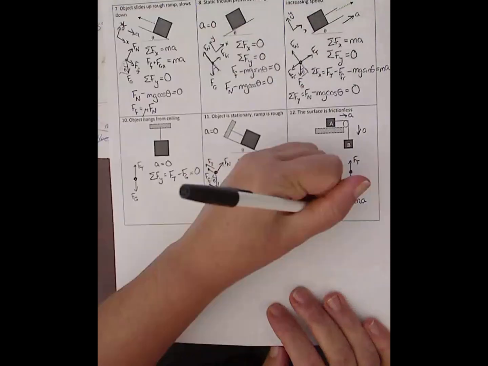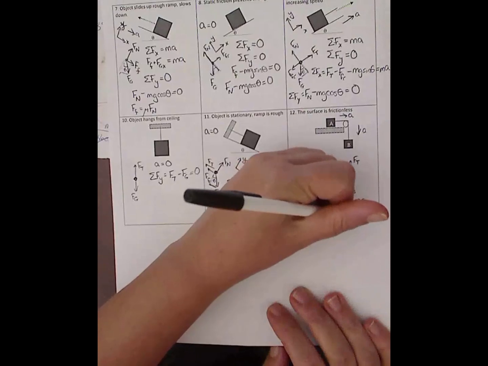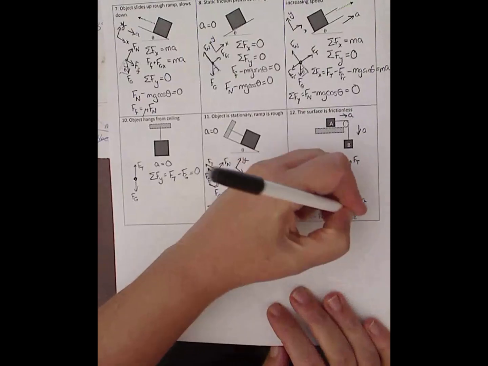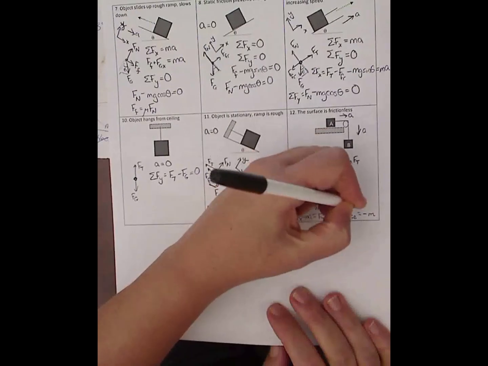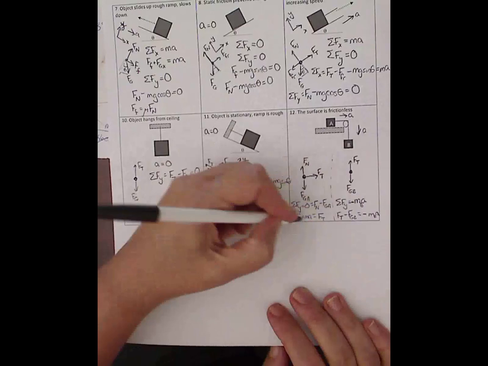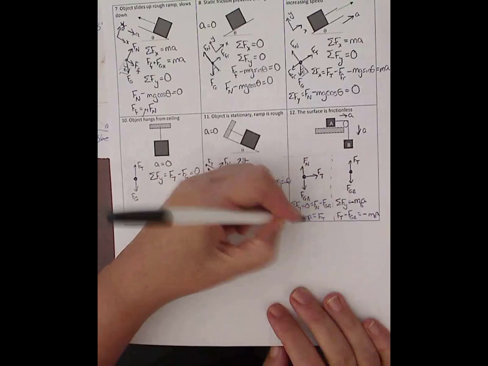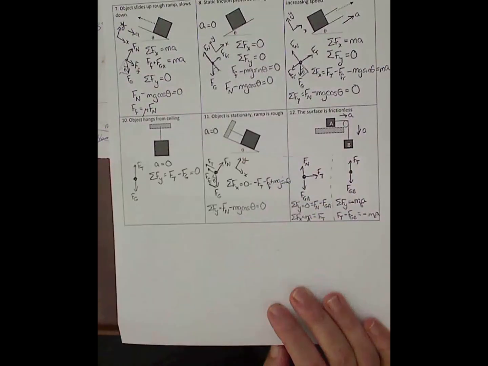So then I have that the force of tension up minus the force of gravity on block B down is equal to minus the mass of block B times a. And in fact, over here I should have made sure I put in the mass of block A in this equation. And so again, if you're given the masses of the two objects, we should be able to find out the acceleration.